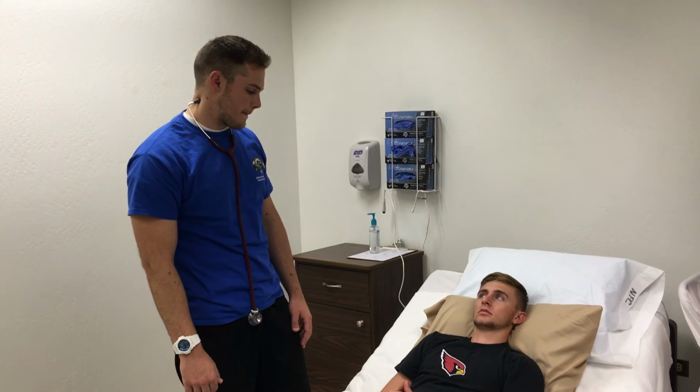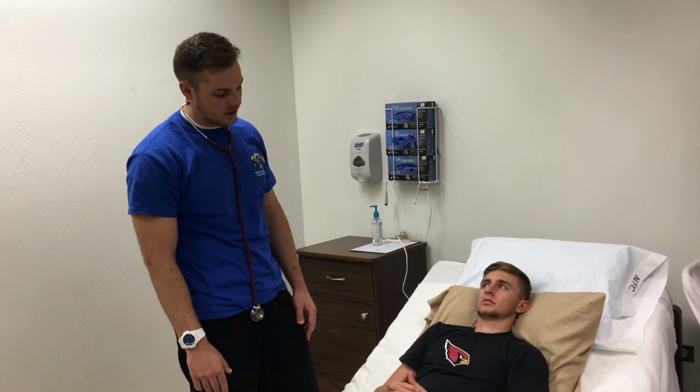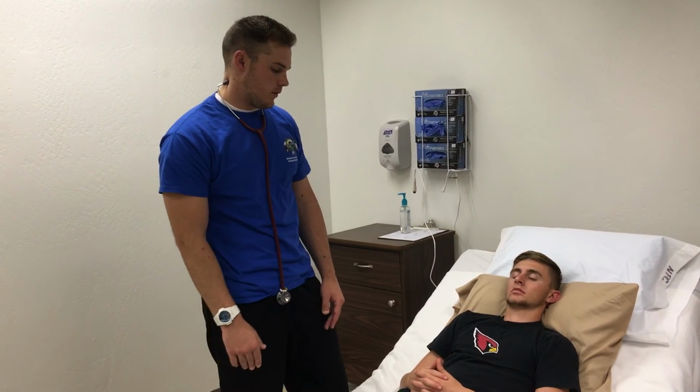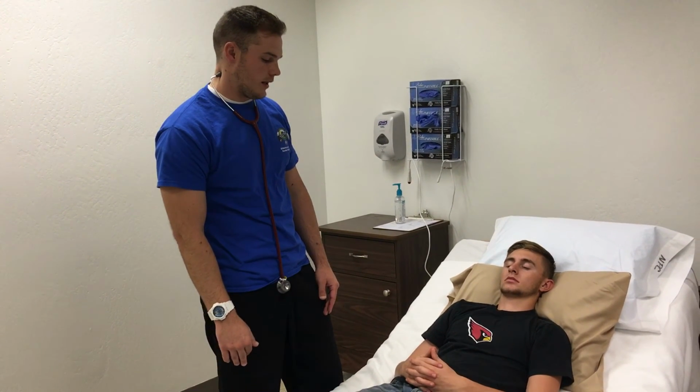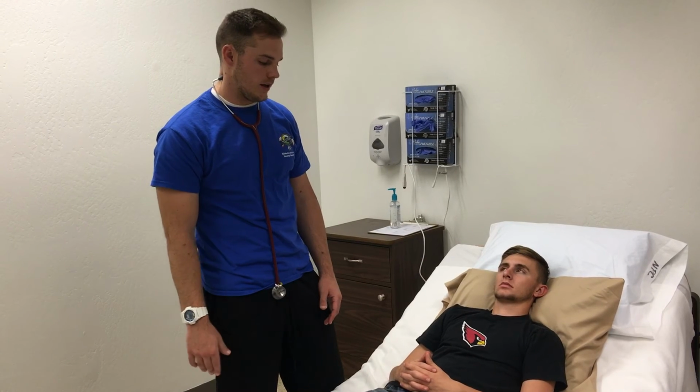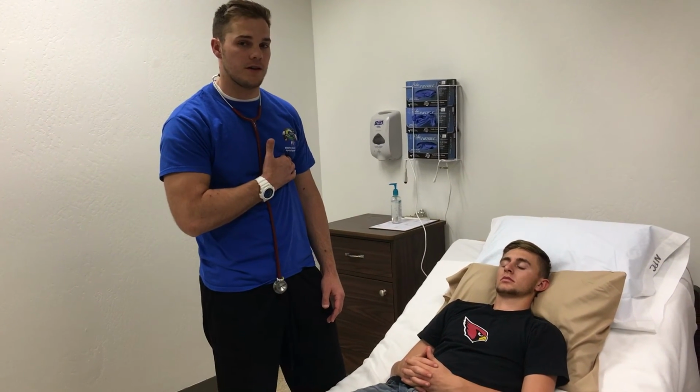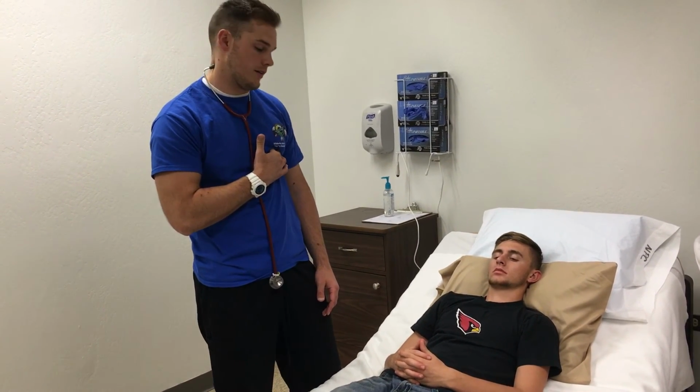Okay, now I will go to palpation, and I will palpate mainly the apex of the heart. What you want to feel is a slight tap in the fifth intercostal space, midclavicular line.